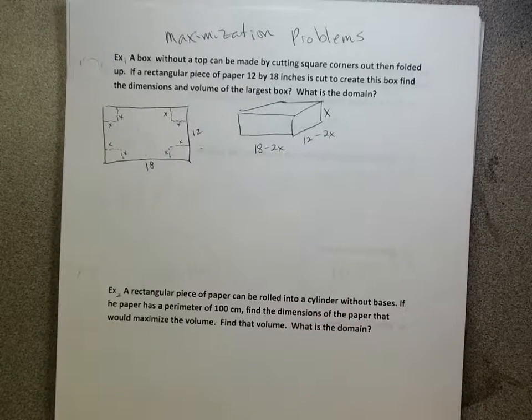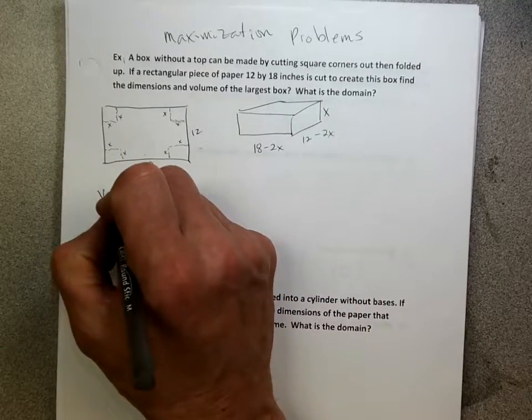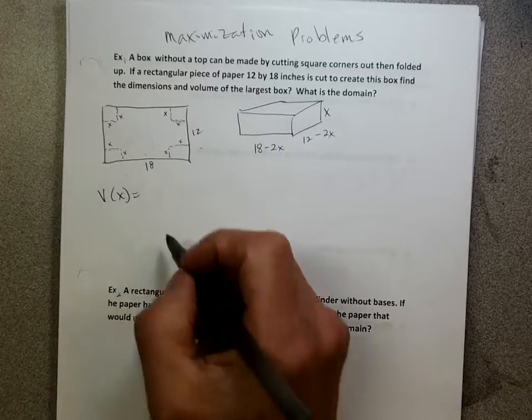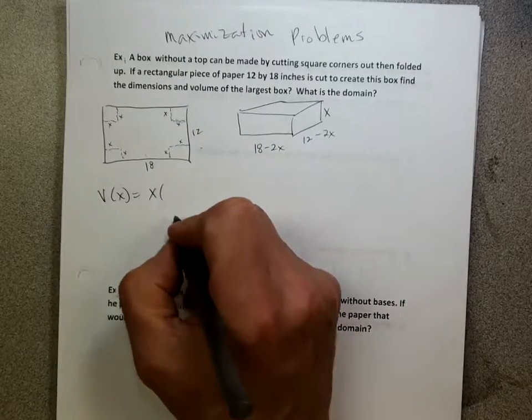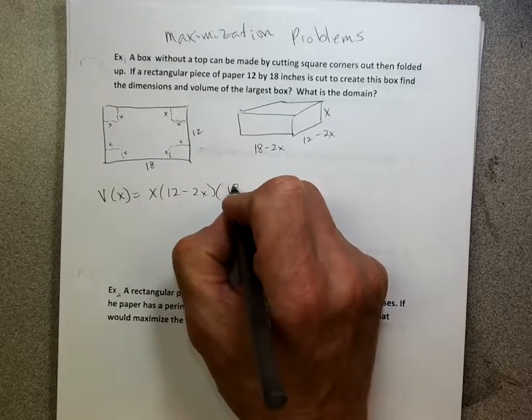So what we want to do is make a volume of this box with respect to x. We're going to go V of x, which is the volume with respect to x, is equal to length times width times height. So I'll go x times (12 minus 2x) times (18 minus 2x).